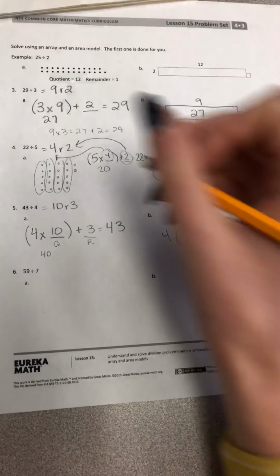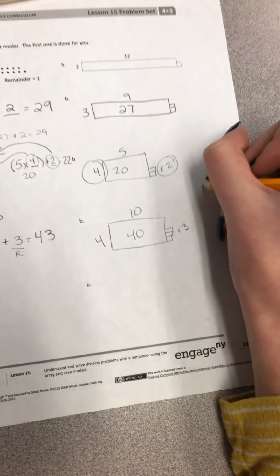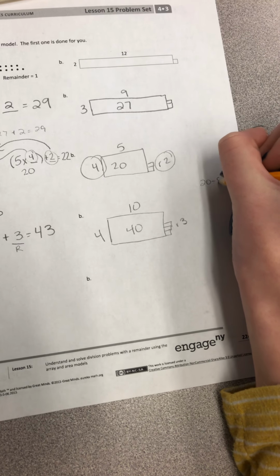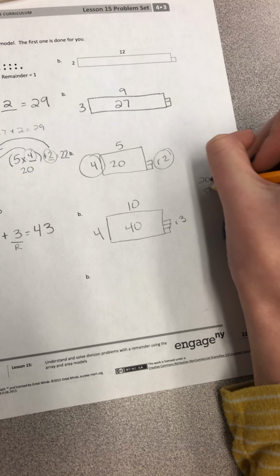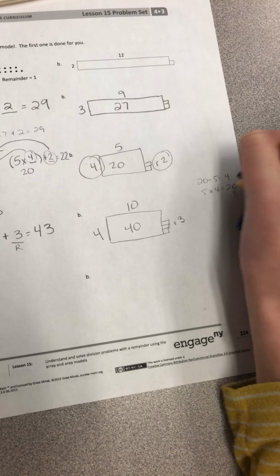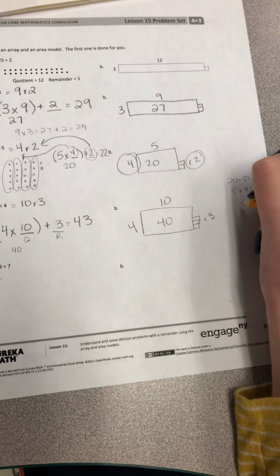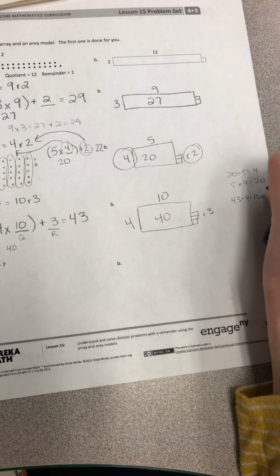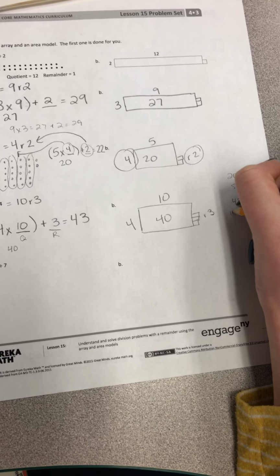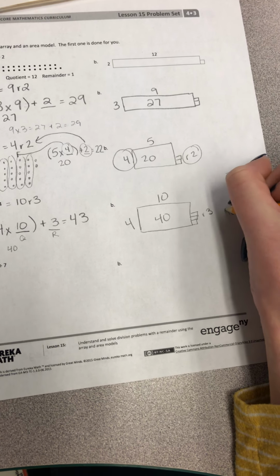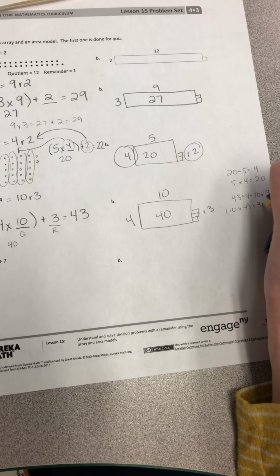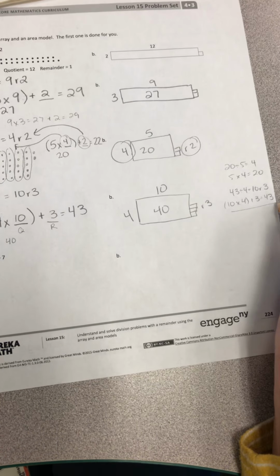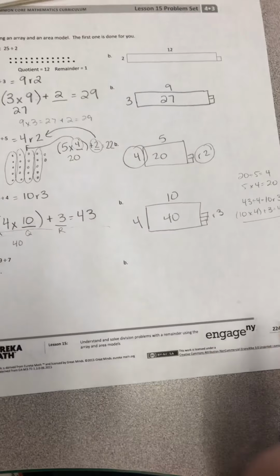We can double check our work, just like how if we have 20 divided by 5 equals 4, I know I can do 5 times 4 and that gets me 20. Here we can do 43 divided by 4 gets me 10, remainder 3. I know 10 times 4 plus my remainder will get me 43. And that's where you see this coming in here.